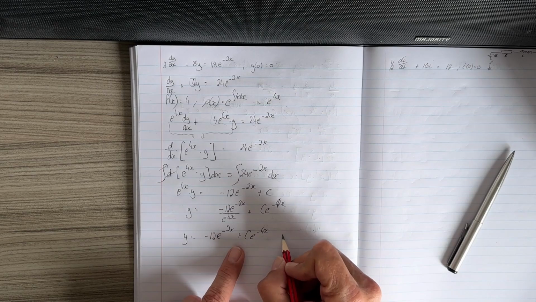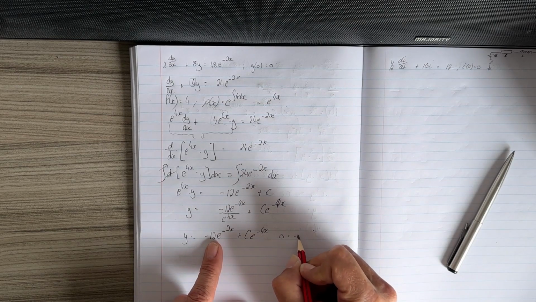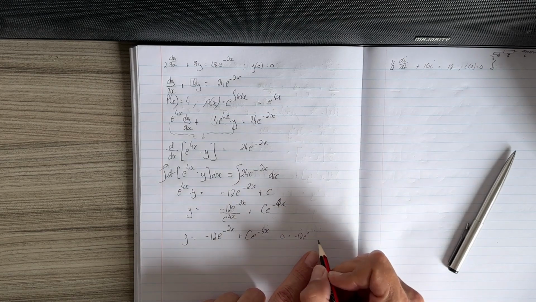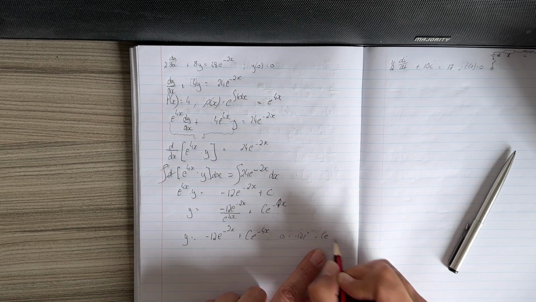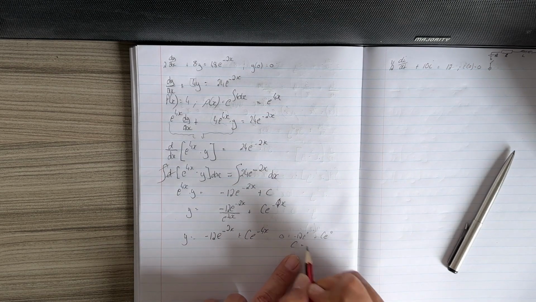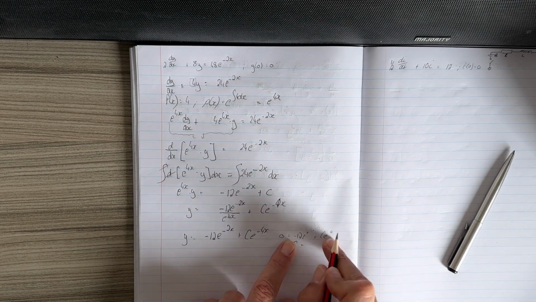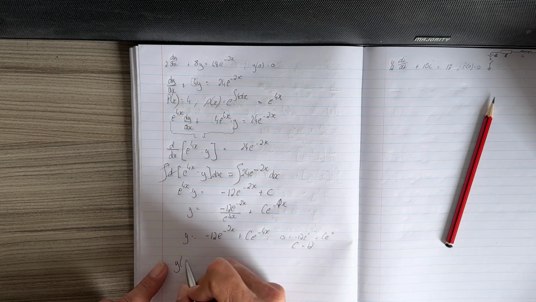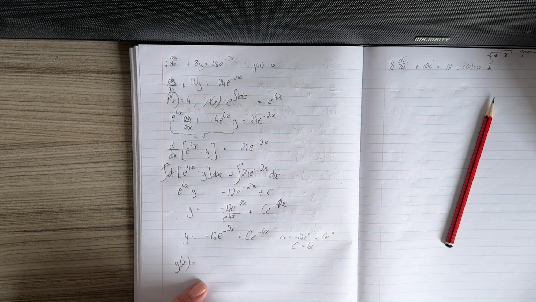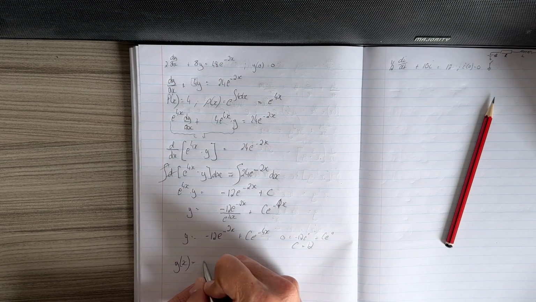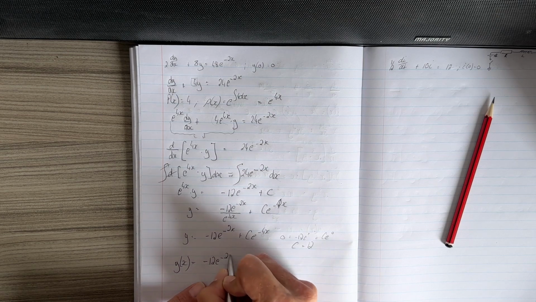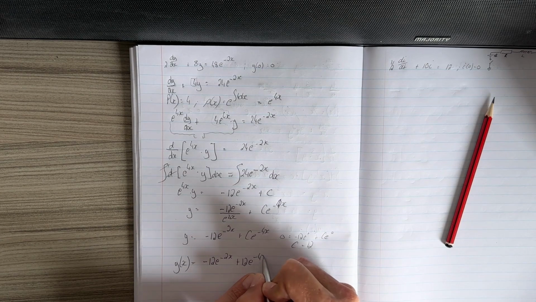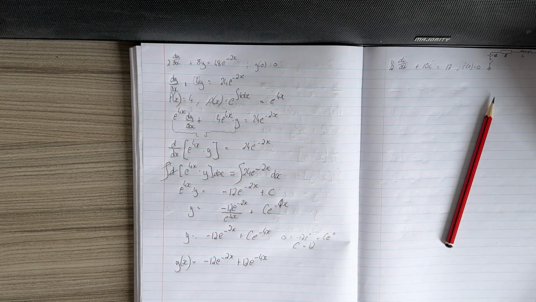If we go fill this in, 0 equals minus 12e to the 0 plus ce to the 0. e to the 0 is 1, so c is just equal to 12, and we can go write our specific solution. y of x equals minus 12e to the minus 2x plus 12e to the minus 4x, and we are done.